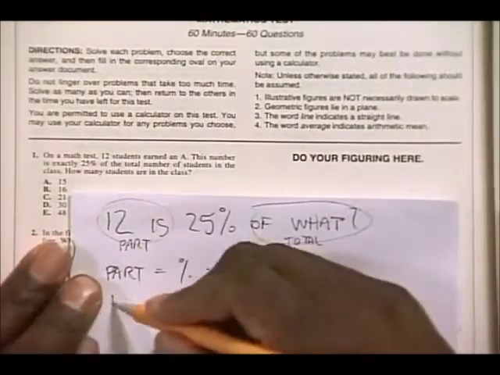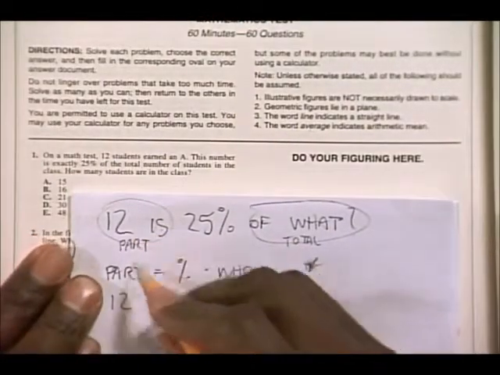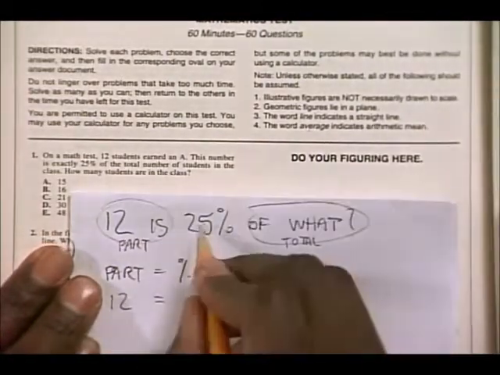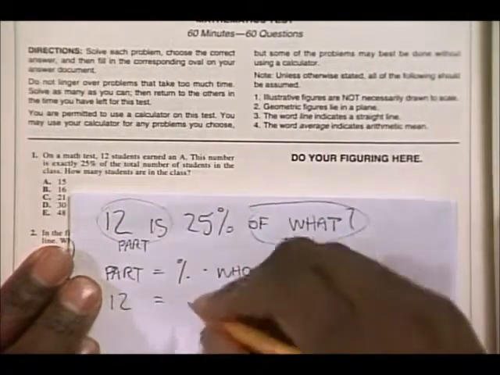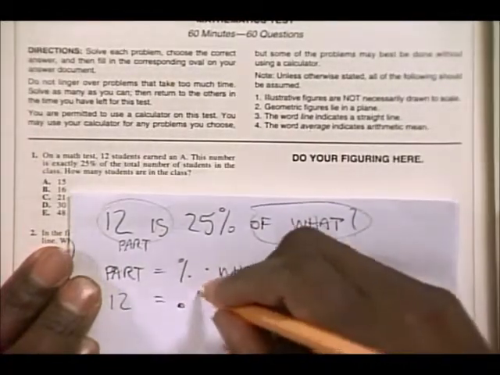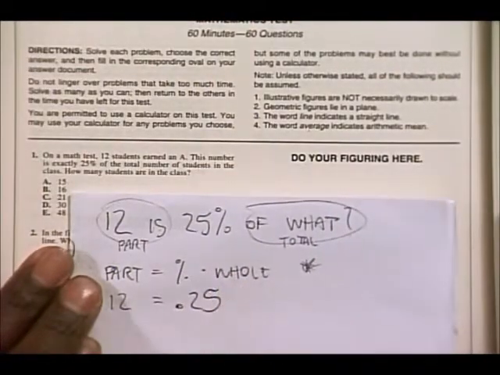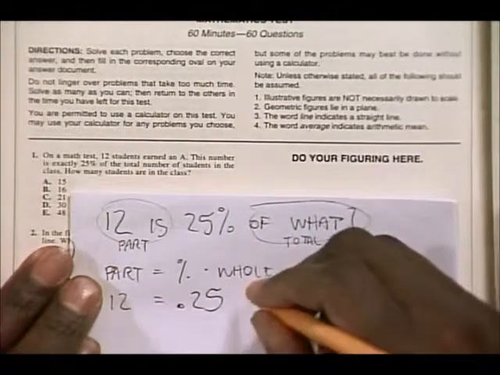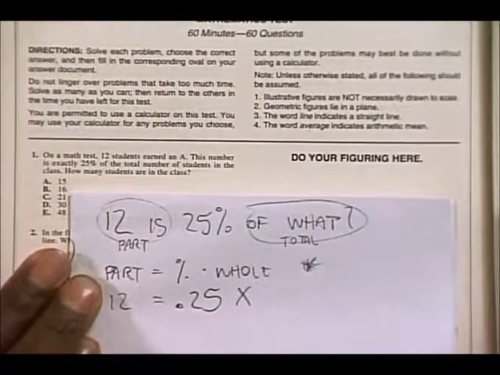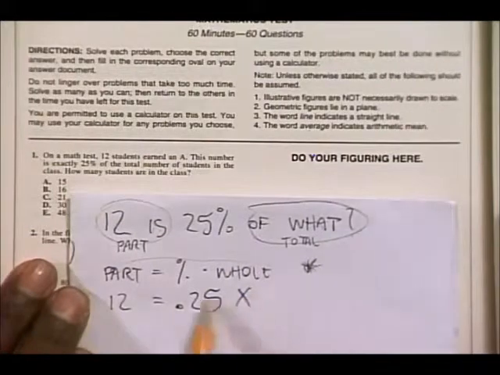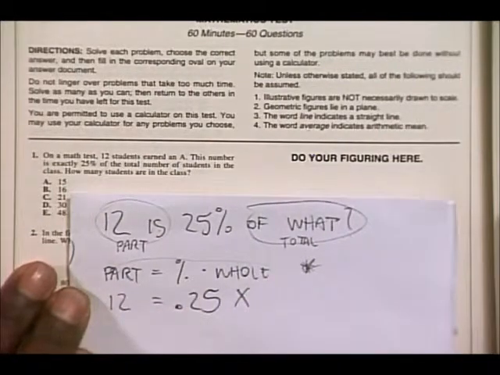All right, so 12 is the part. You substitute that into the part of the equation. Percent, they gave you that, 25%. You write that as a decimal, 0.25, times the whole. That's the unknown, so you put a variable there, x. Now we could do this in more than one way, but my experience has been this is the easiest way to solve these percent problems. Part is equal to percent times a whole.